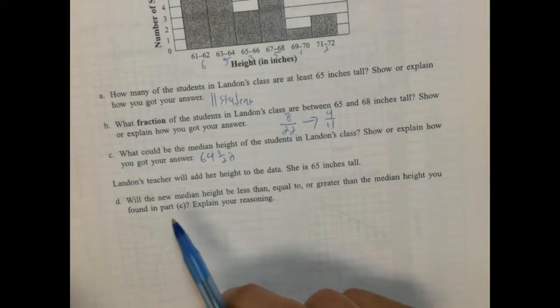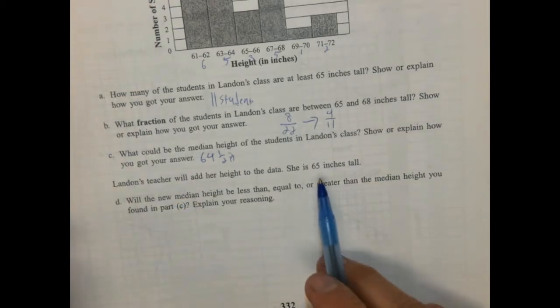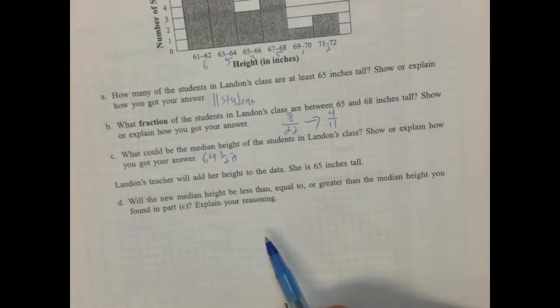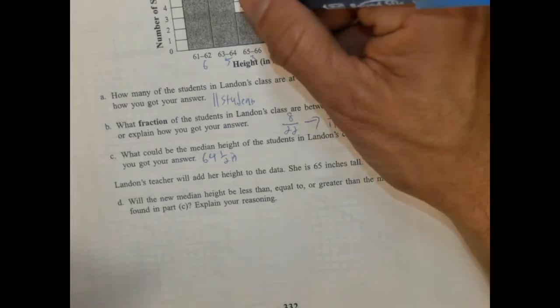Okay. Landon's teacher will add her height to the data. She's 65 inches tall. What will the new median height be? Less than, equal to, or greater than the median height? Okay, so she's going to be in the new one. So she'll be here, which is going to increase it.